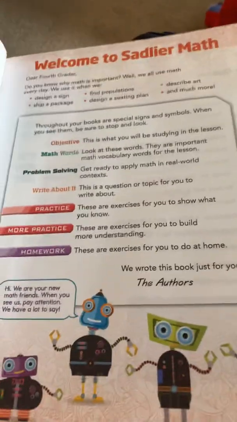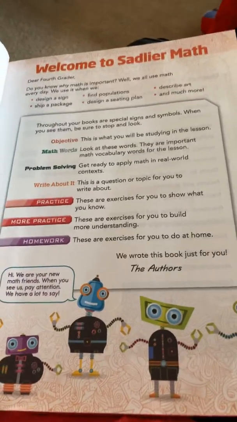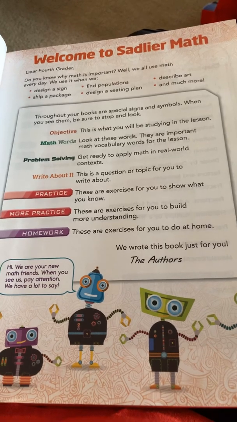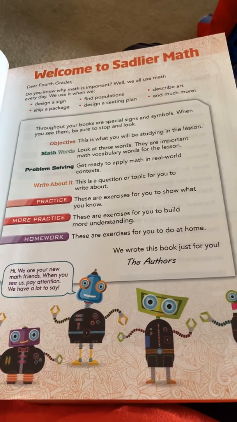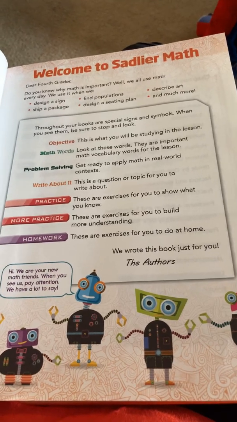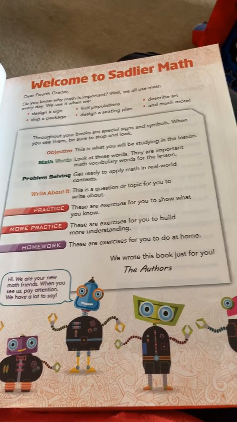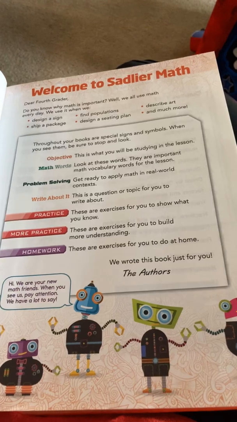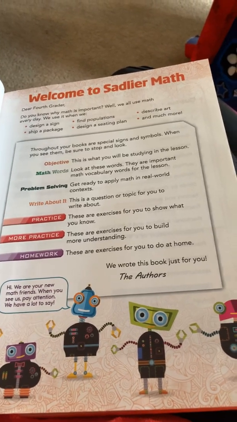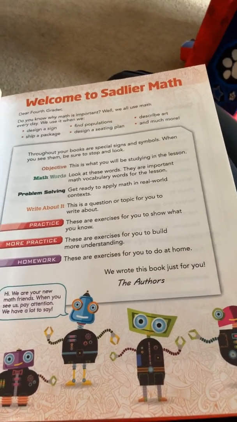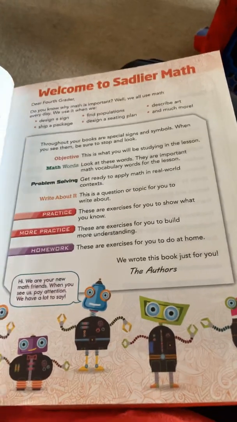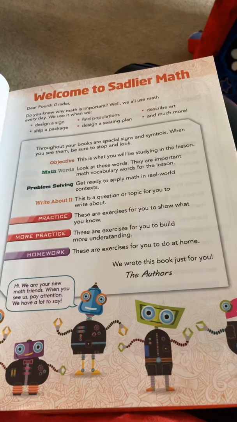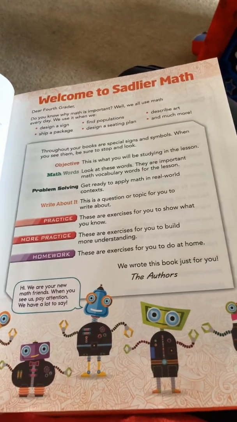Continuing on with this letter, some more examples of how we use math in everyday life: to describe art, talking about angles and waves and curves. Shipping a package, so we have to weigh a package. We have to measure the dimensions of a package, the length, the width, the height, and how far it's going to go. Usually that factors into how much it costs.